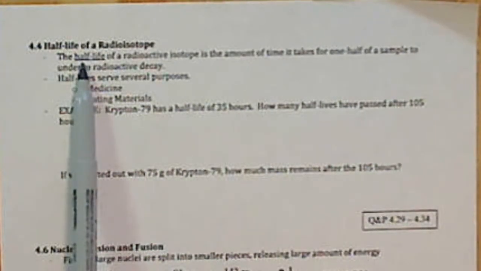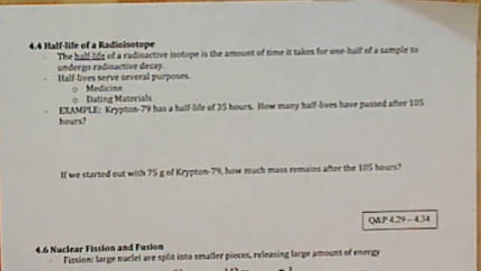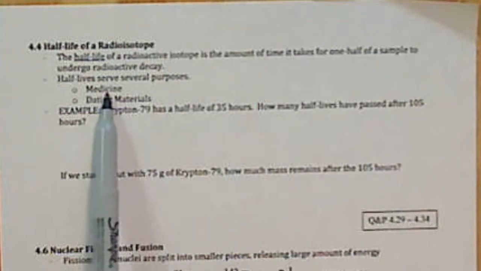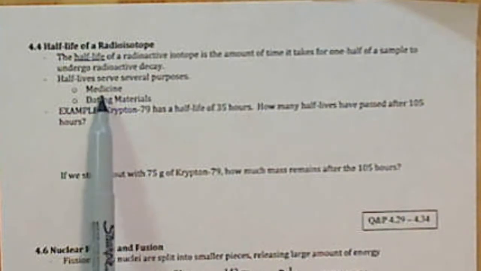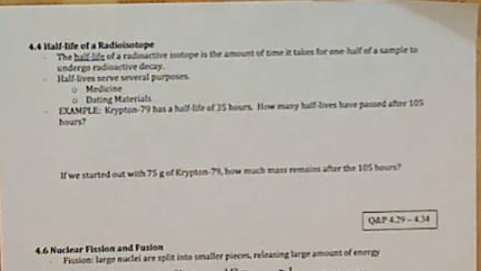The half-life is the amount of time that it takes for a sample to radioactively decay half of its material. Half-lives serve many purposes. In medicine, your book devotes an entire section to the use of radioactive materials. I will not be testing on any of those specifically, but it's really interesting stuff, especially if you have a family member who's ever gone through any of those procedures. I would encourage you to take a look at it, especially those of you going into nursing, which is a lot of you taking this course. So definitely worth looking at.